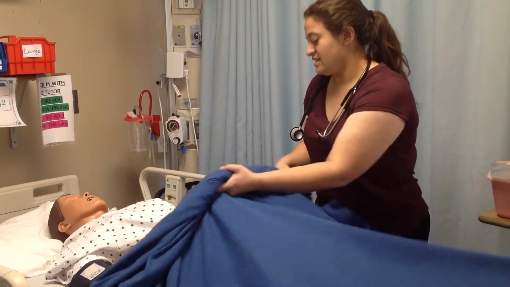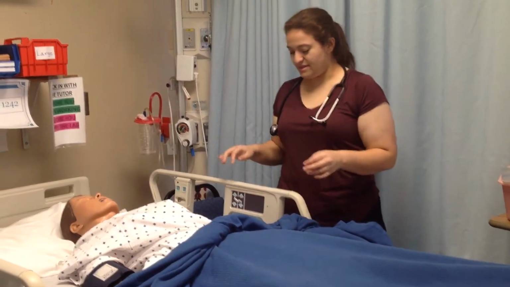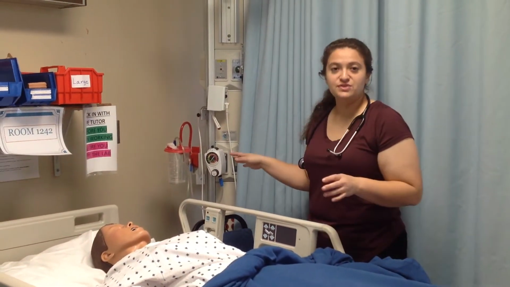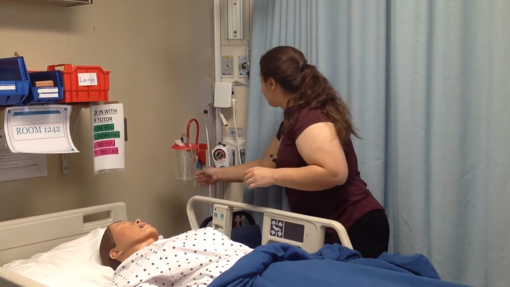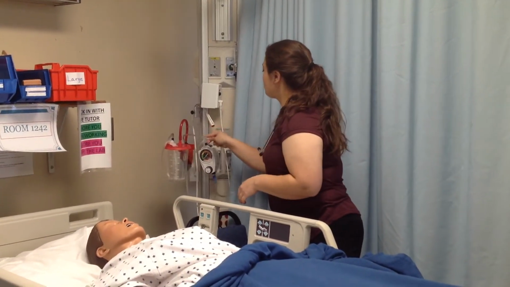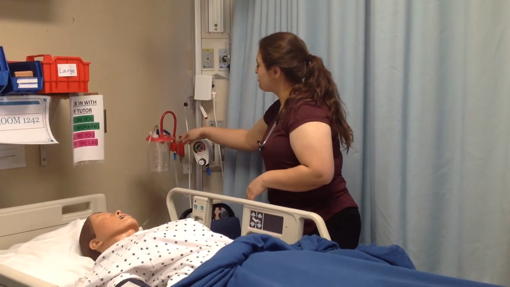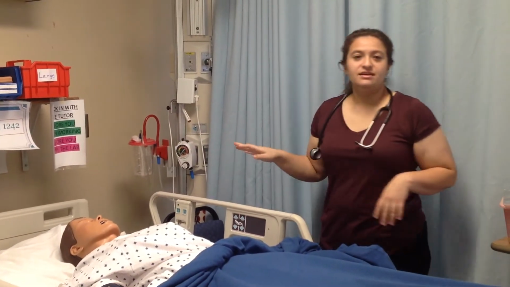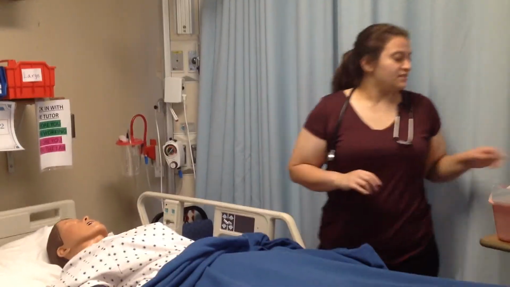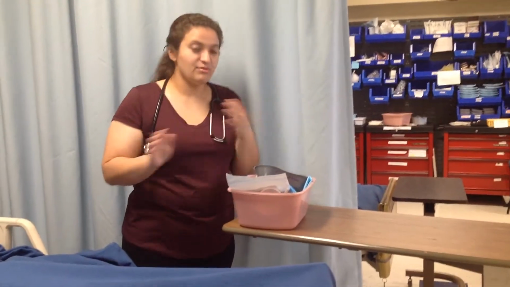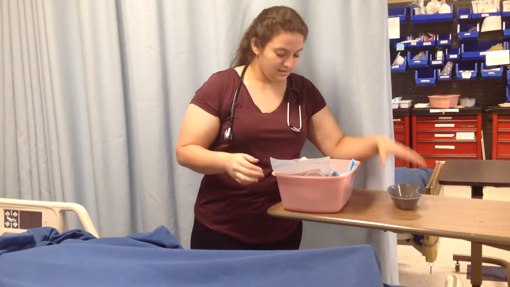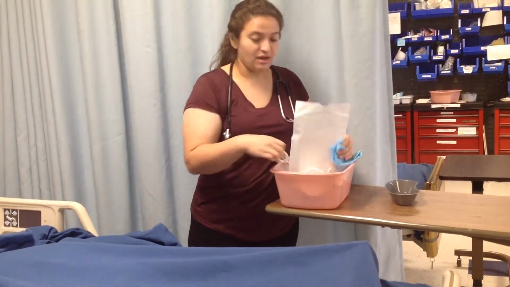So now that I've inspected and auscultated the abdomen, I would make sure that my equipment is working well. So I might just look at these wires to make sure everything's connected well, nothing is abnormal before doing my procedure. So now that I've inspected the equipment, I would start my procedure. First things first, I want to perform hand hygiene. And then I would first grab my tape.